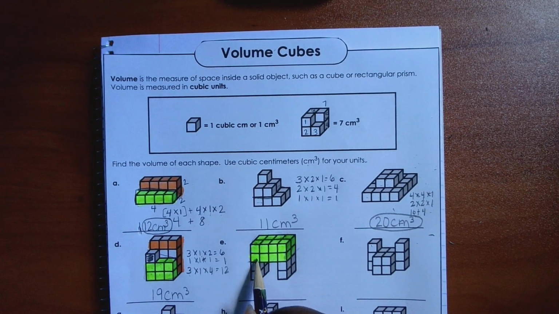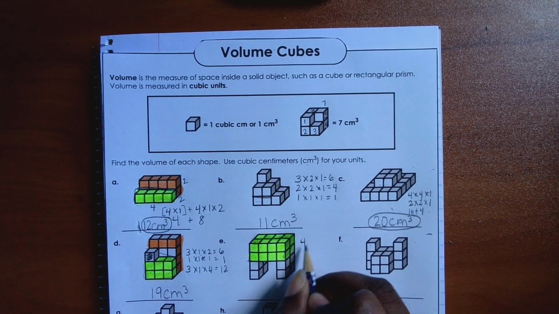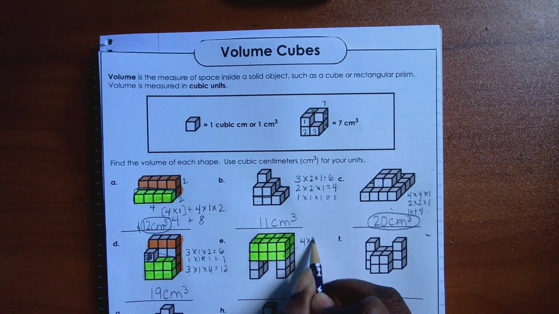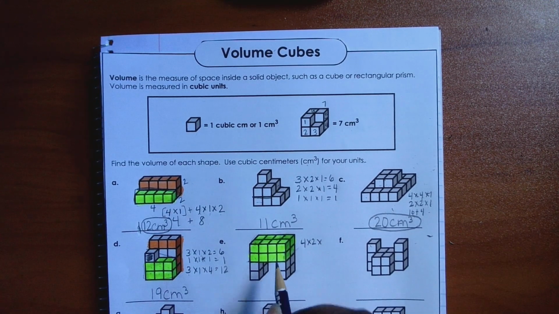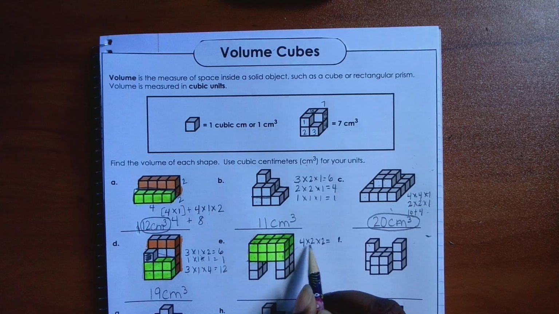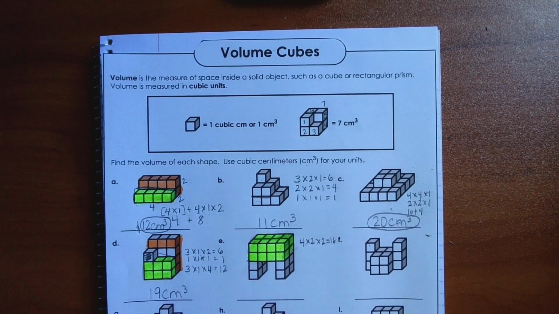Okay, so that is 1, 2, 3, 4 across. That's my length. Times my width, how many units to the back? 1, 2. Times my height, how many units up? 1, 2. So this is 4 times 2 is 8 times 2 is 16. So this top stack is 16 cubic units.